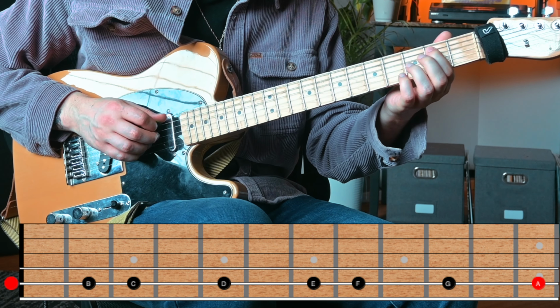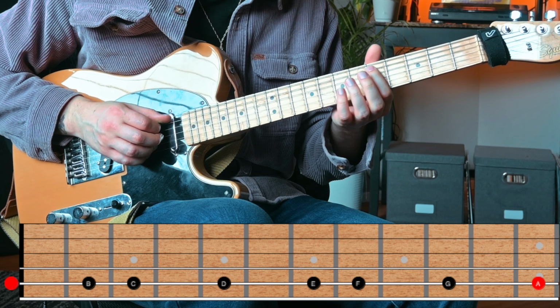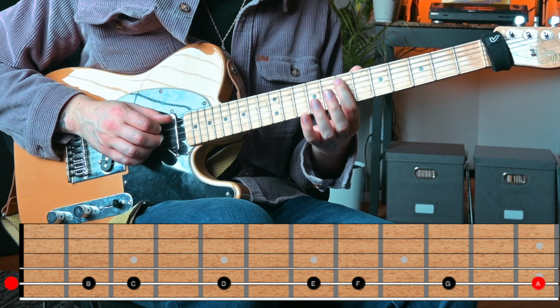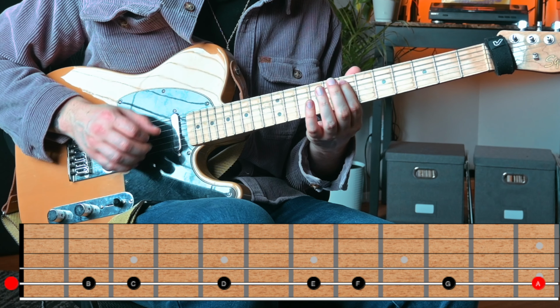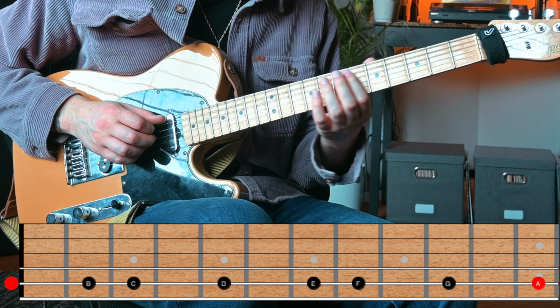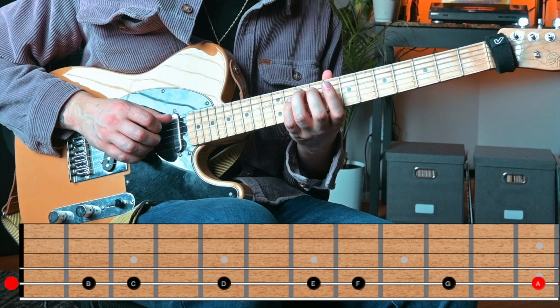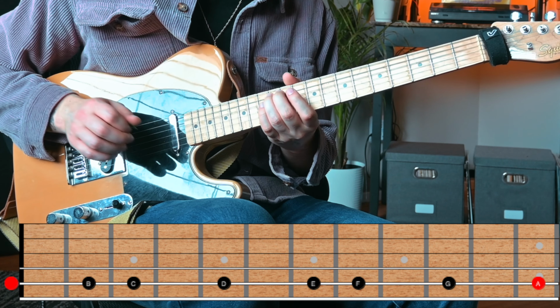So 2nd fret B, 3rd fret C, 5th fret D, 7th fret E. Now we need that F natural, which is the 8th fret. It's right next to the E. Good. 10th fret is going to be G, going up to the A.